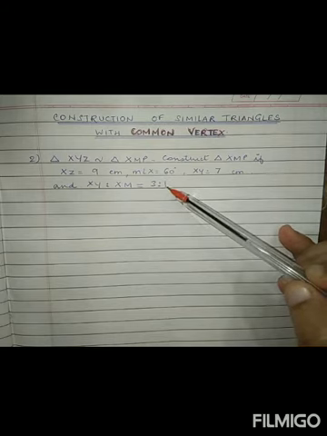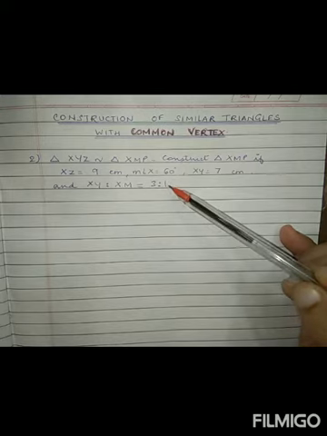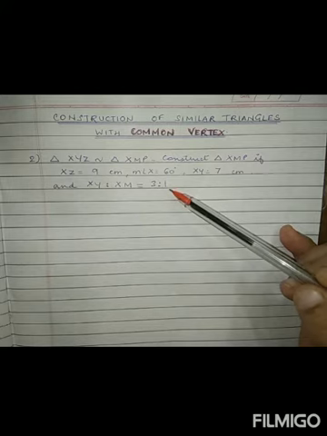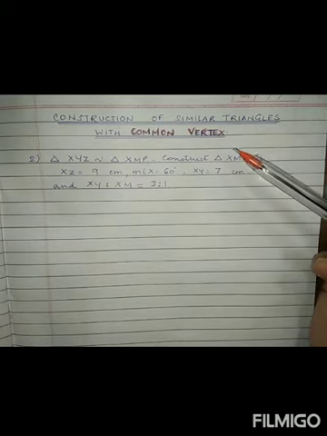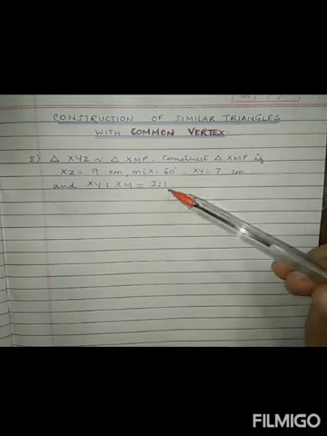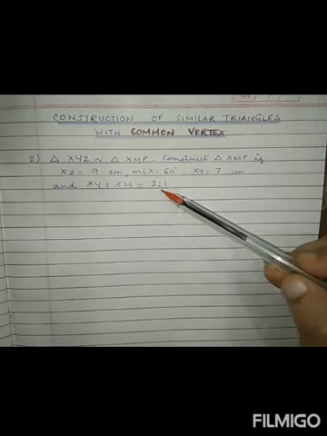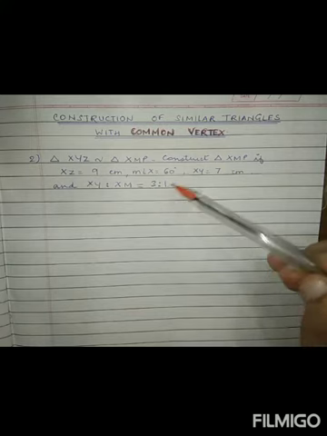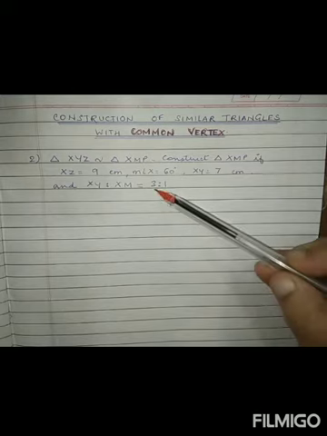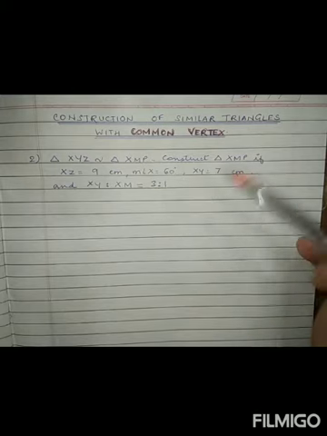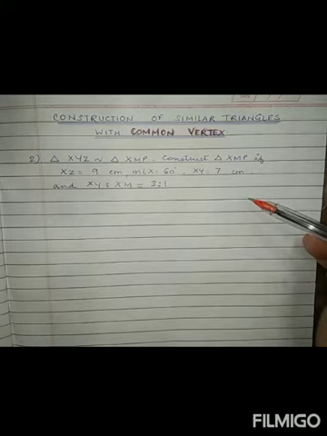In the earlier sum, we had seen that the original triangle is smaller and the new triangle was bigger, so it was constructed outside the original triangle. But in this case, since the original triangle is bigger, the new triangle will be considered inside the original triangle. So this is an inside type of construction. So let us begin with the rough figure first.